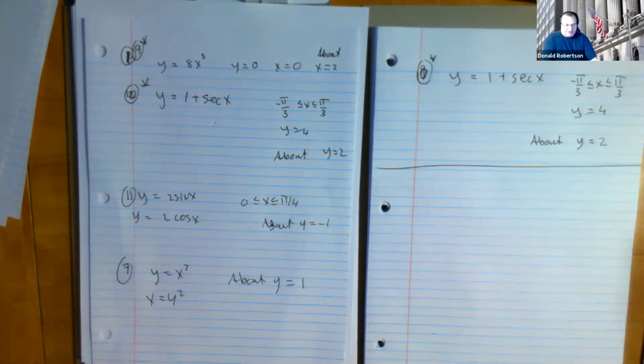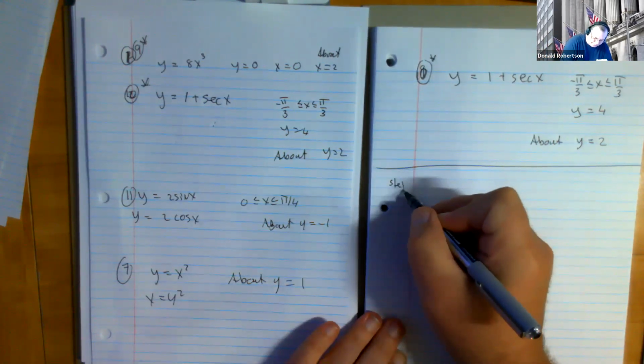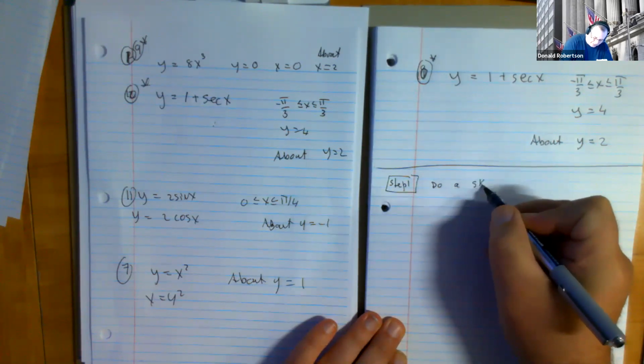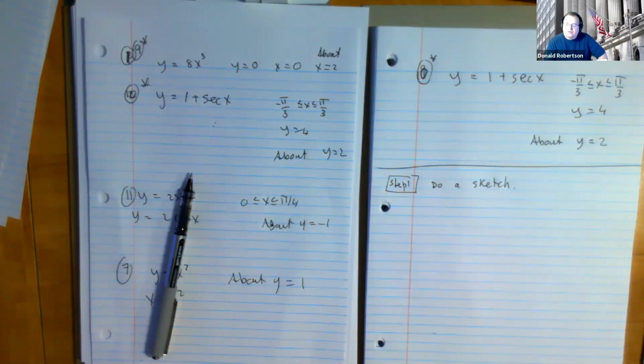First things first, I need to do a sketch. You really have to visualize this. It's too difficult to figure out what's going on just by using the information as it's written. So with a bit of luck, I'll have already set up Desmos. Did I? I thought I had. Okay, hold on a second. Here we go.